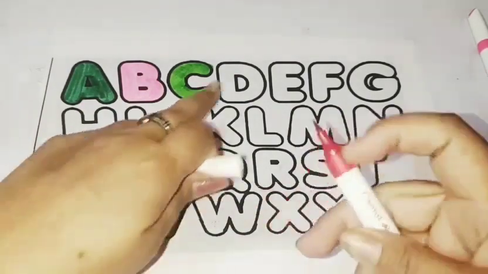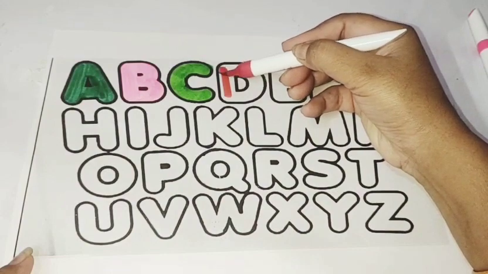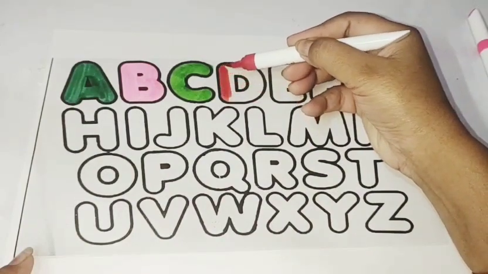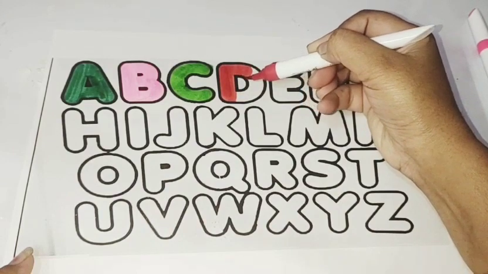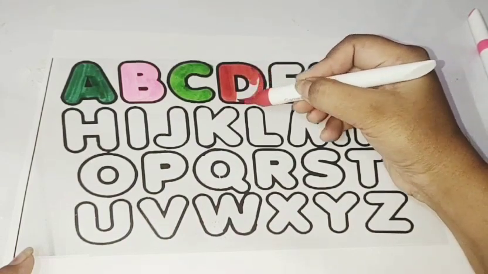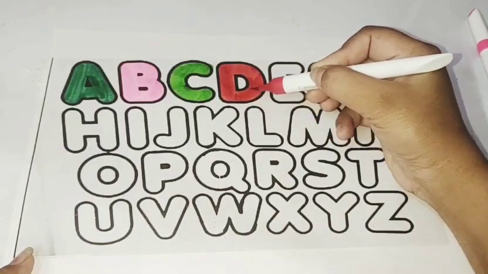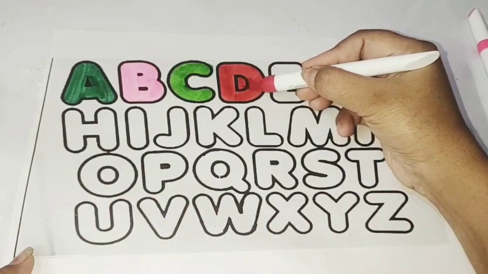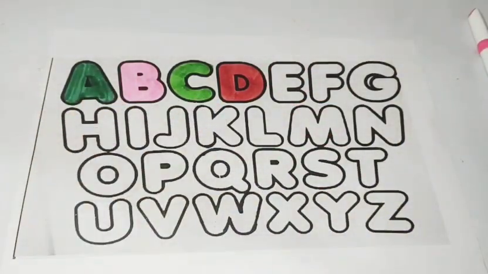Next is letter D. D is for dog. This is letter D. Which letter is this? This is letter D. D is for dog.